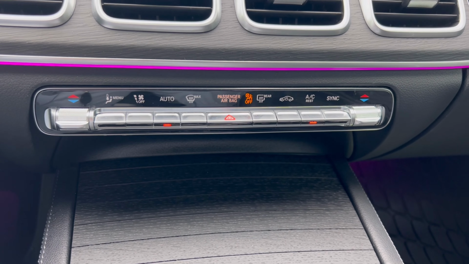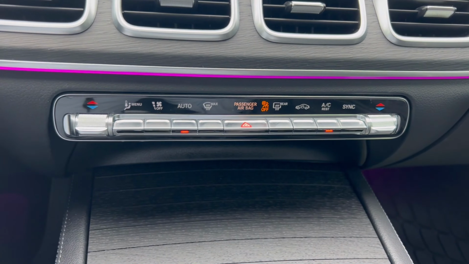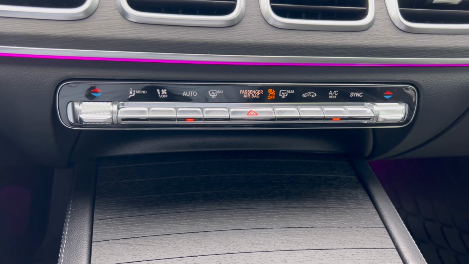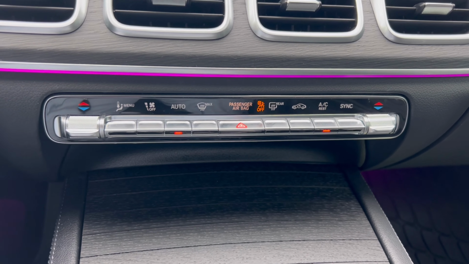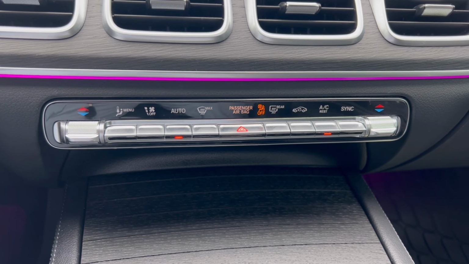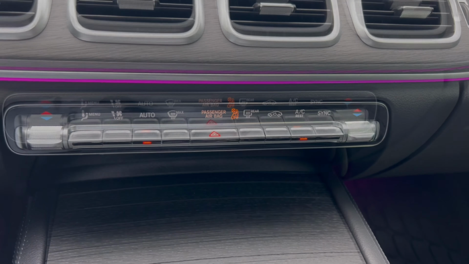The next button is the rear windshield defroster, which obviously in icy situations or foggy situations, you want to turn that on. But it also turns on the side mirrors, which is not that common with other brands, but it's pretty much standard on every Mercedes. So it works to remove moisture and to remove ice on the side mirrors as well.